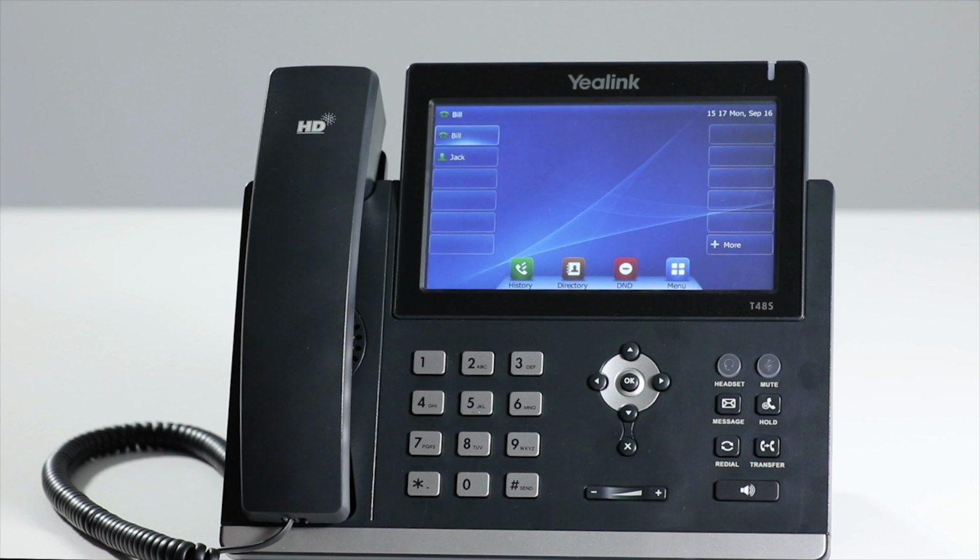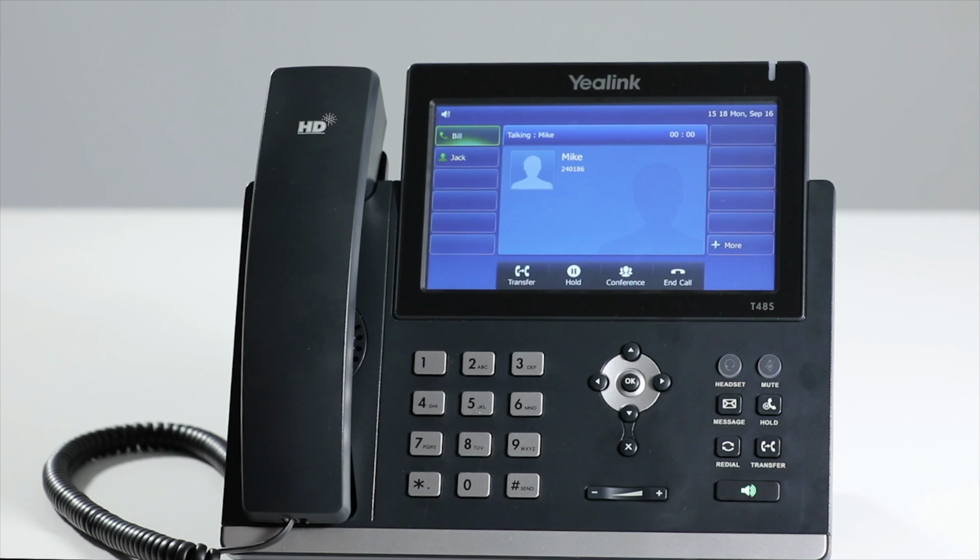On each side of the screen are 6 line keys for a total of 12. On the bottom of the screen are 4 main options. These options are History, Directory, DND or Do Not Disturb, and Menu. While taking the call, this part will change to Transfer, Hold, Conference, and End Call.